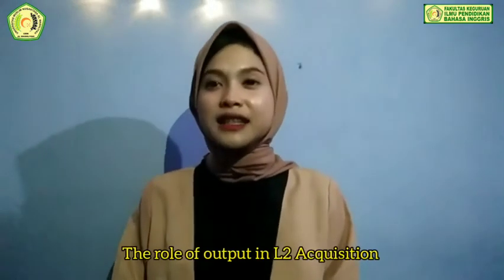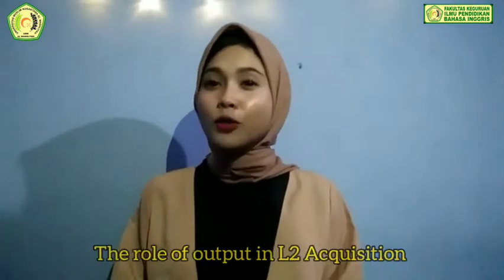Now I would like to explain about the role of output in second language acquisition. The output, on the other hand, is the language they produce, either in speaking or writing. For example, the productive skills. The learners are in control when they produce language output and can play more active roles in their learning. Output might play a role in promoting noticing. It makes it a potentially important factor in the acquisition process.